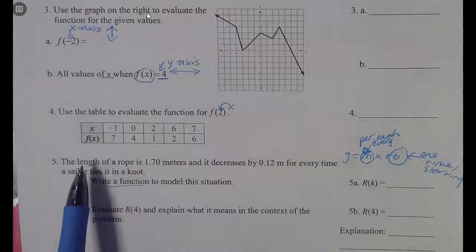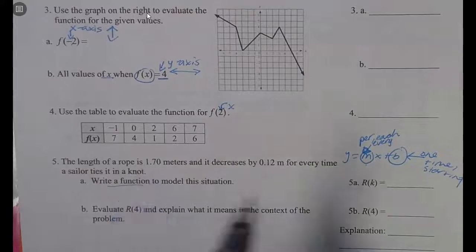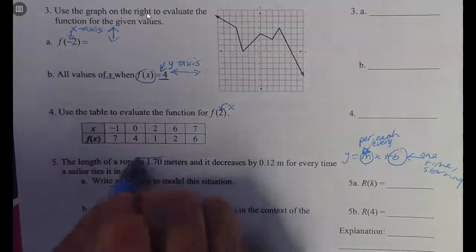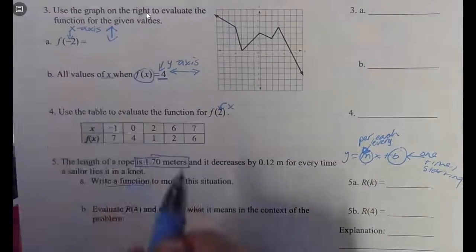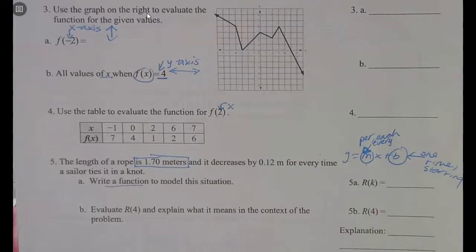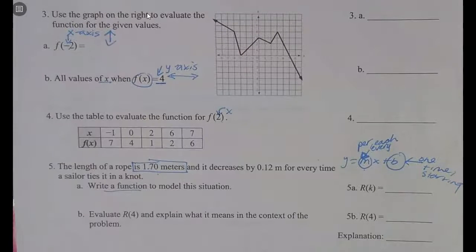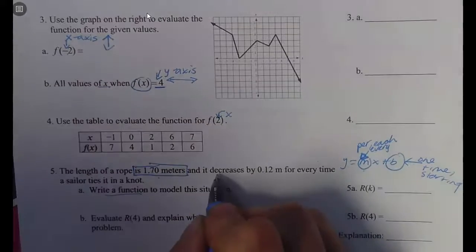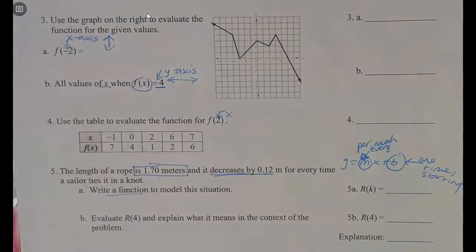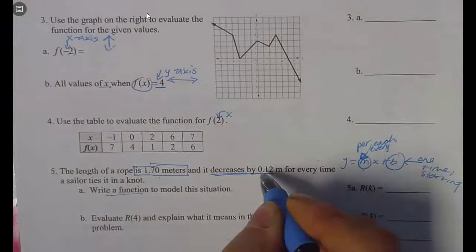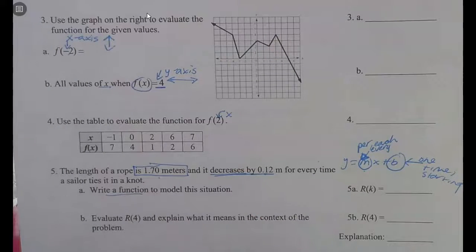So, the length of a rope is 1.7 meters. Okay? So think about, would that be per, each, or every, or is that going to be a starting amount? And then it decreases, so that's the key word there, decreases by 0.12 m for every time a sailor tightens the knot.